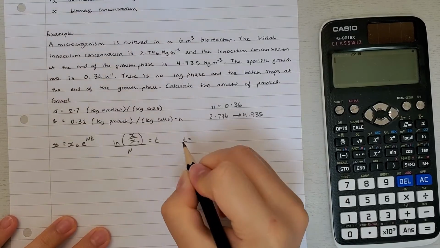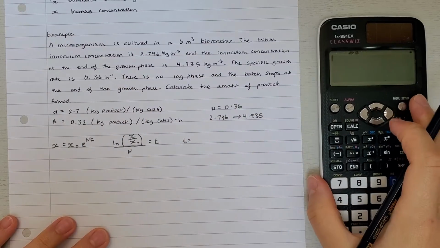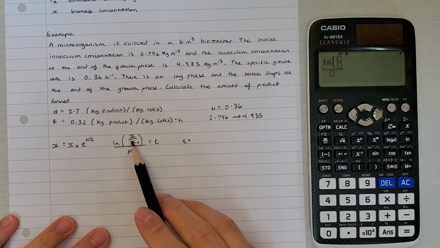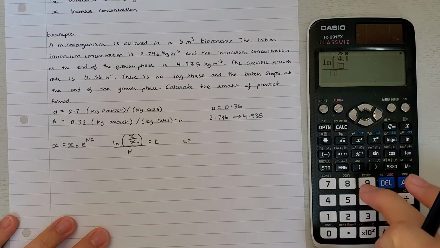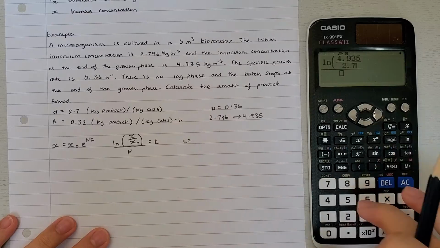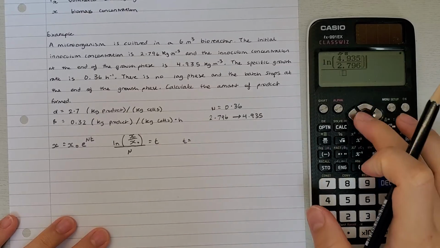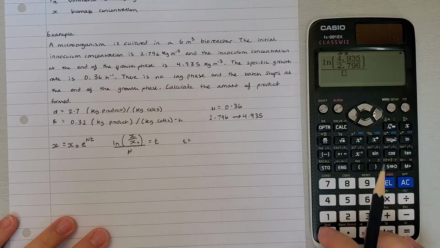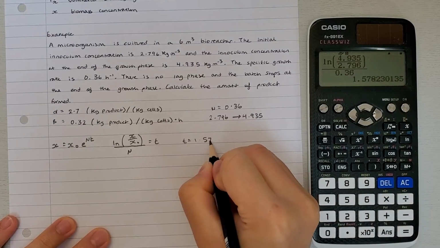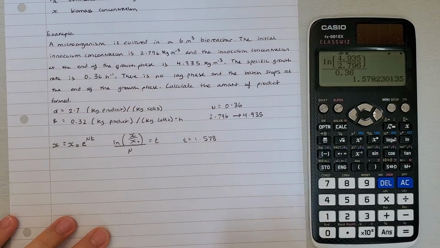So we need to find the time which this batch takes. If we plug in all of our variables, we have the end divided by the initial, all divided by the specific growth rate. That gives us 1.578, and that'll be in hours.